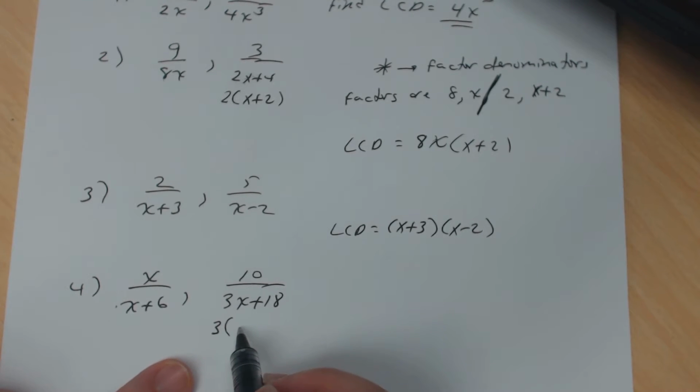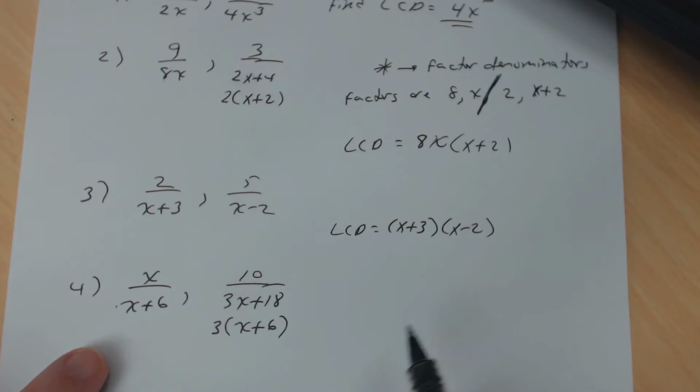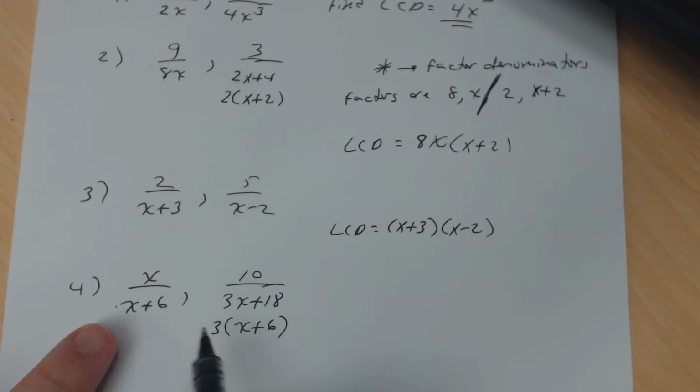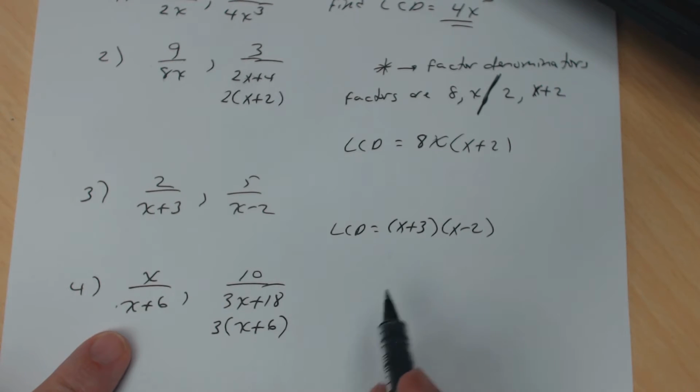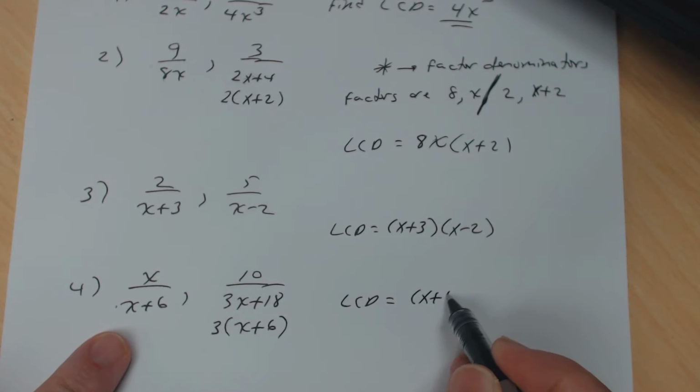So when I factor out a 3, I'm left with 3 times x plus 6. Now again, think of your factors. My factors are x plus 6, 3, and x plus 6. So let's start with that first denominator. I have an x plus 6 occurring as a factor here. There's only one factor here, so you only need 1. So far, my LCD is x plus 6.